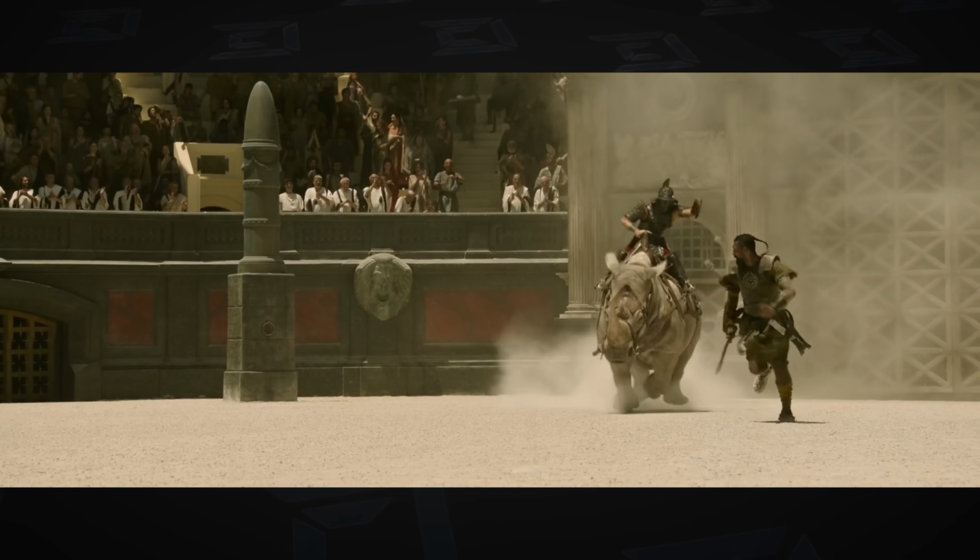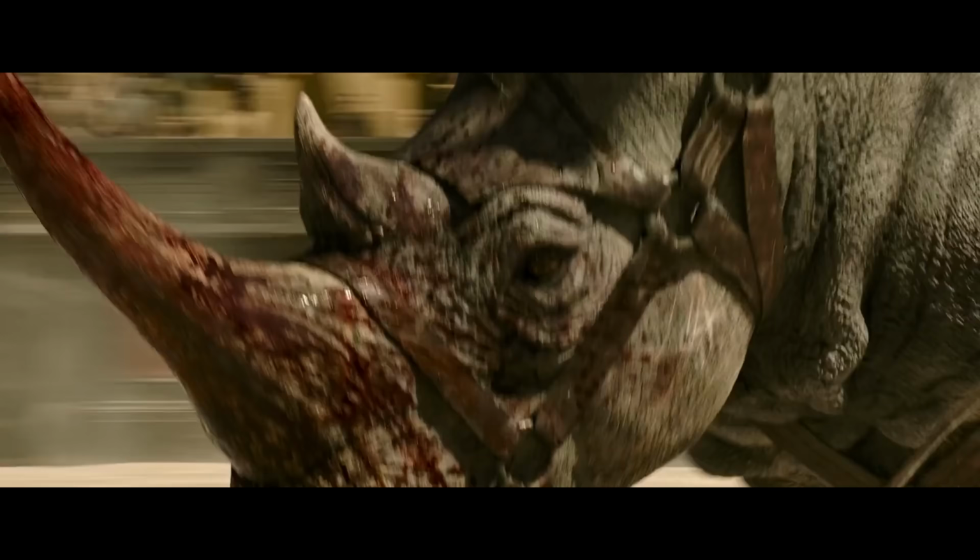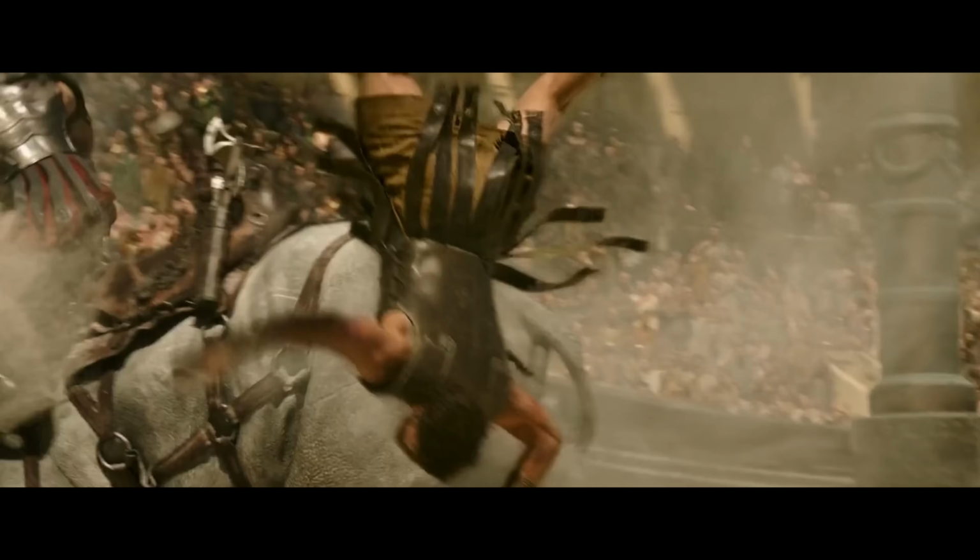You know, the thing that always gives away CG isn't the rendering, it's the animation. And the animation here is perfect on the guy. The guy feels like a real dude riding a rhinoceros. The fact that he never feels like a CG character in this sequence is once again a testament to the approach to filmmaking on these scenes.